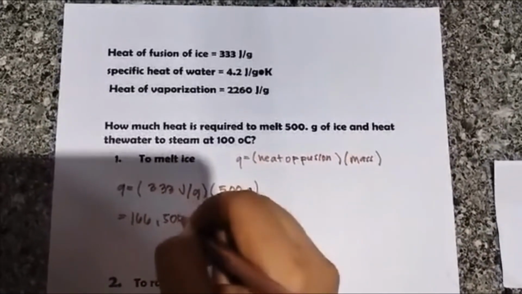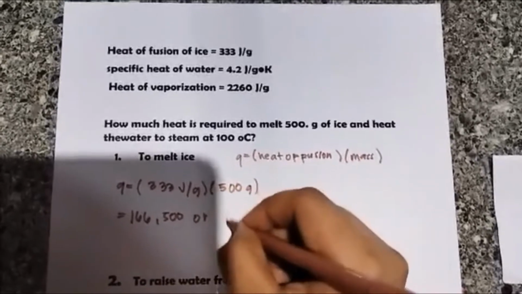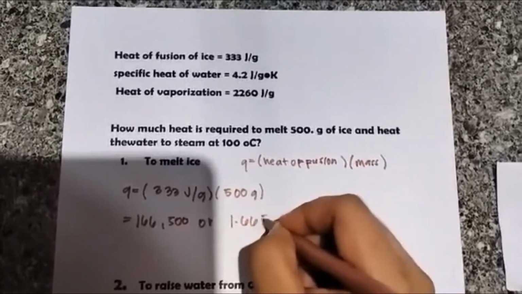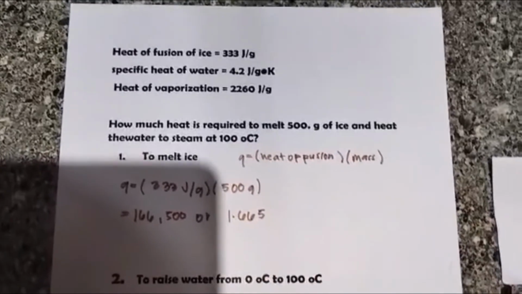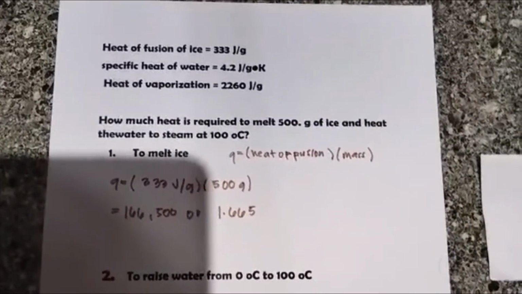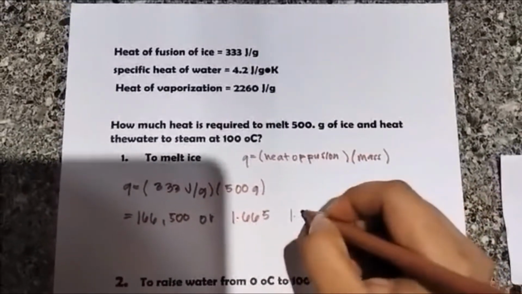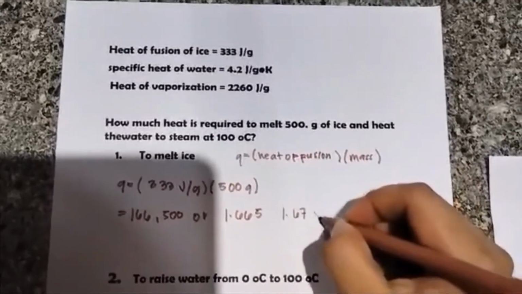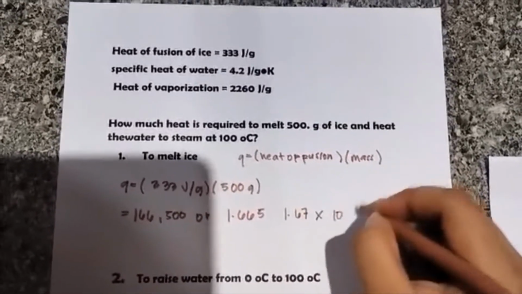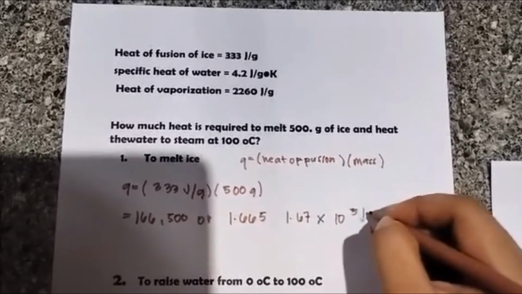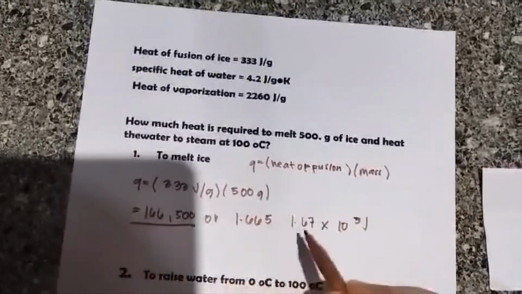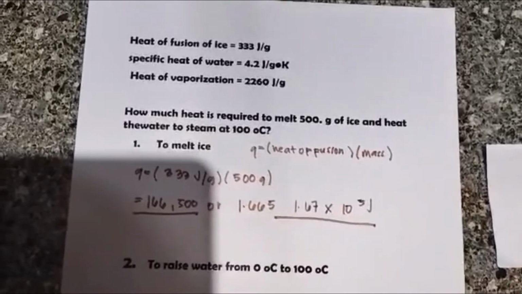166,500 or 1.665, but we're going to round it off. It will become 1.67 times 10 raised to the power of 5 joules. So this is our answer for number 1.